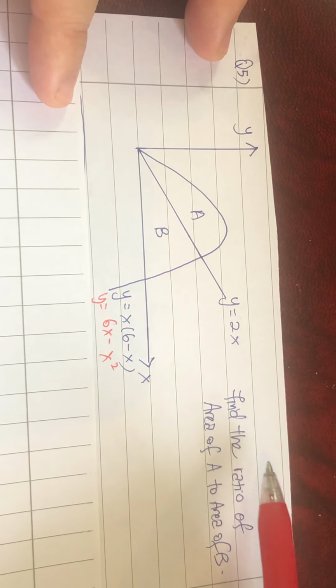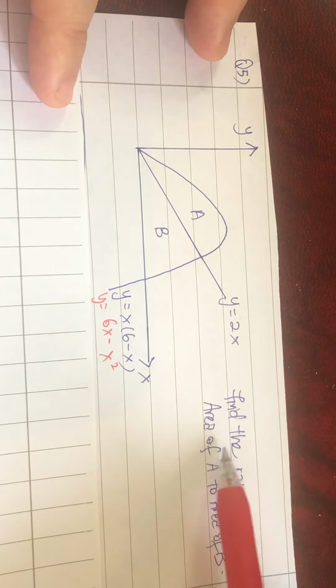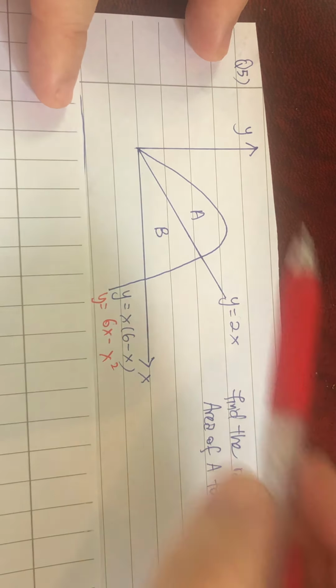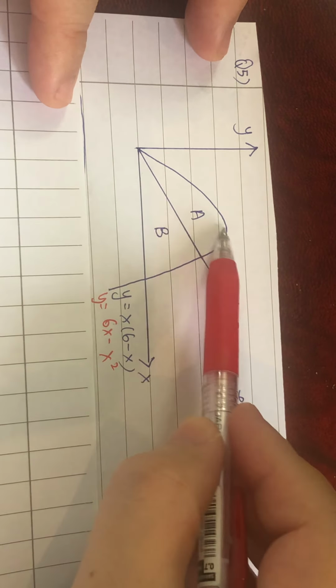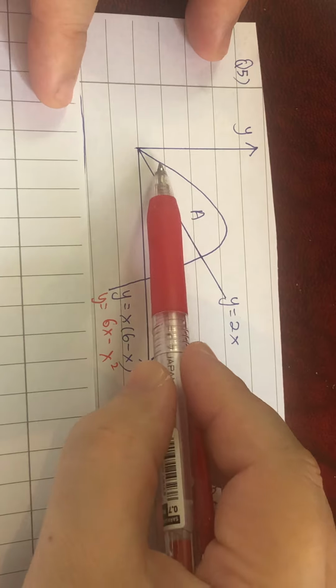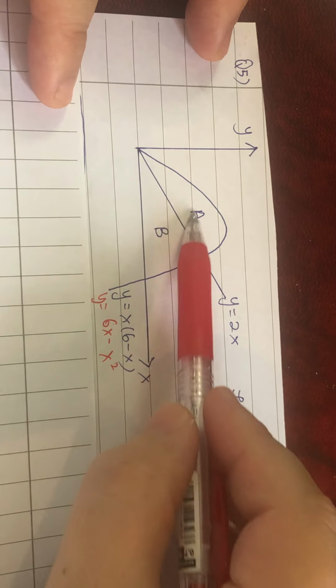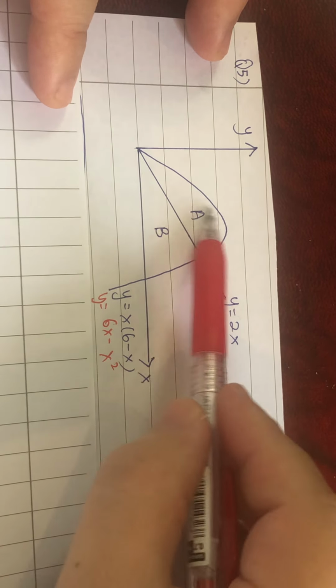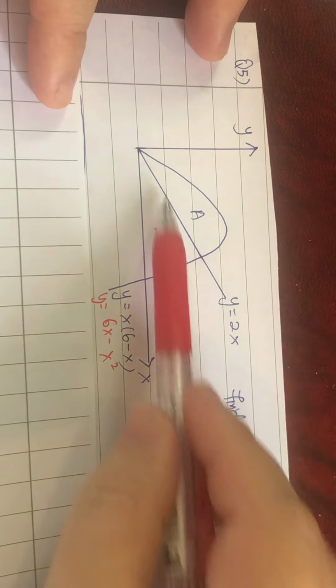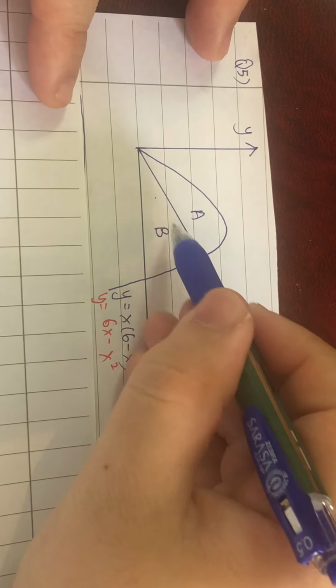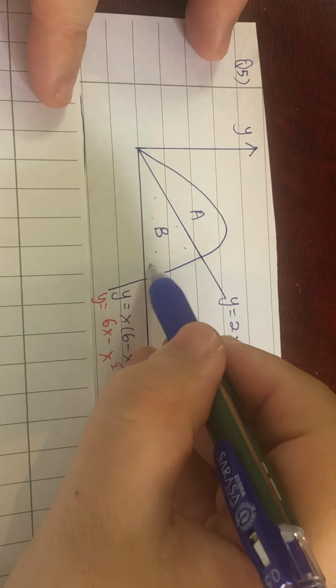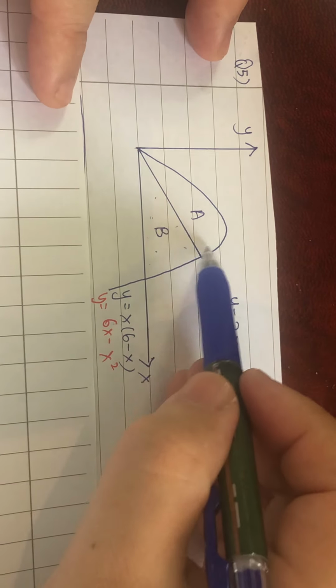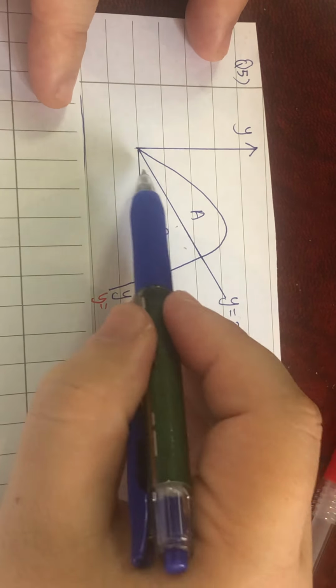Then they want you to find the ratio of area of B to area of A, which is here. Okay, I cannot shade because I want to do something here, so I don't want to shade. But this is A, okay. B is this part here. Okay. So A is this, B is this big part here.